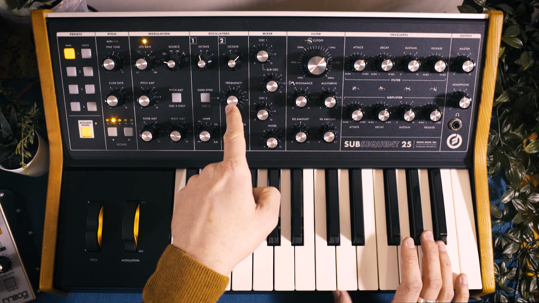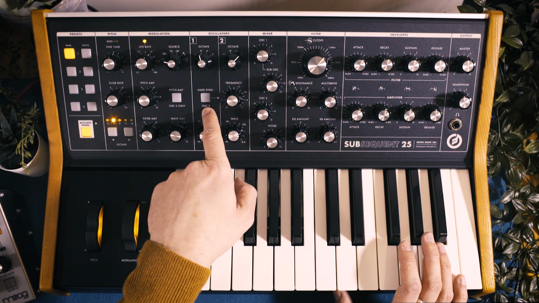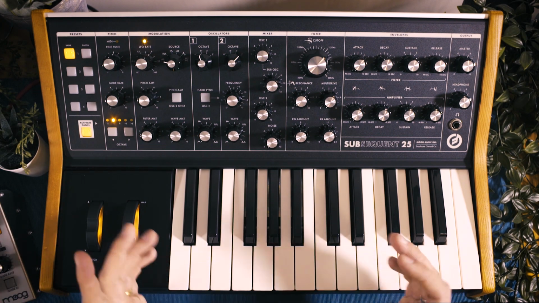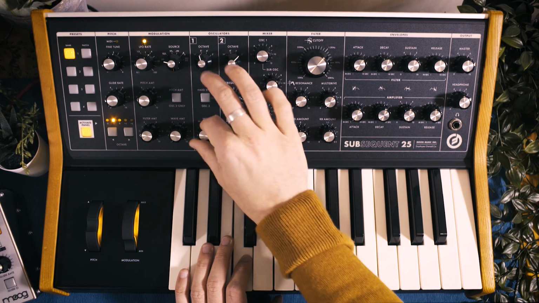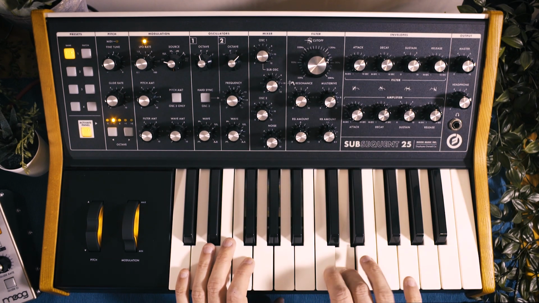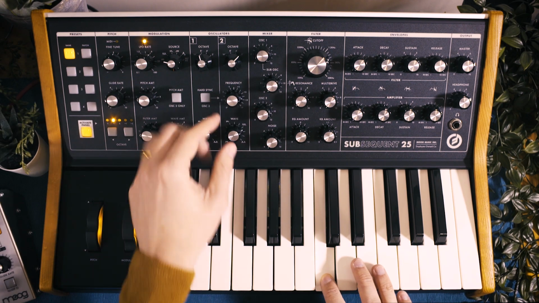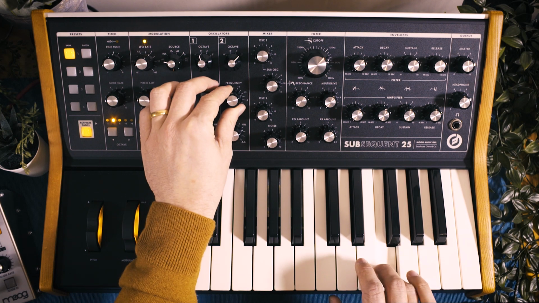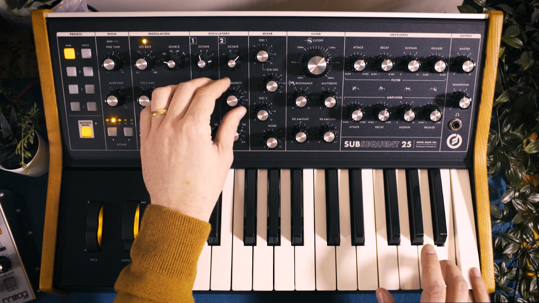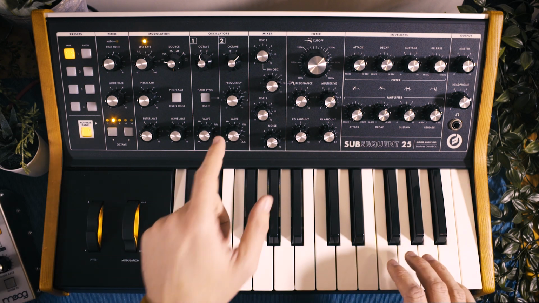Actually, there is a very important thing with the oscillators, which is oscillator 2 can be hard synced to oscillator 1. What this means is that if I just play oscillator 1, so that's oscillator 1, here's 2, and I can tune oscillator 2 to oscillator 1, as I just did then.